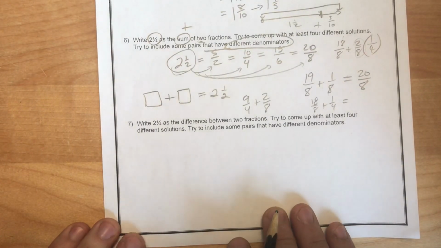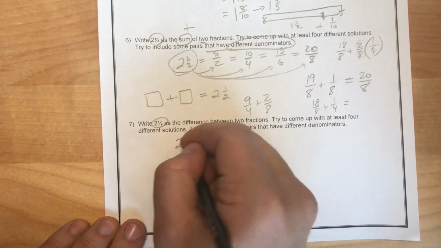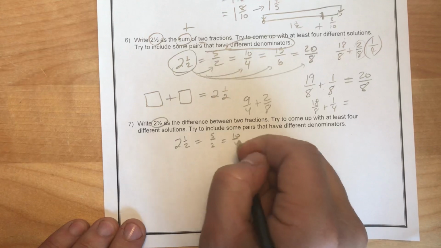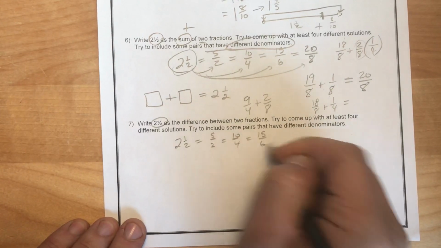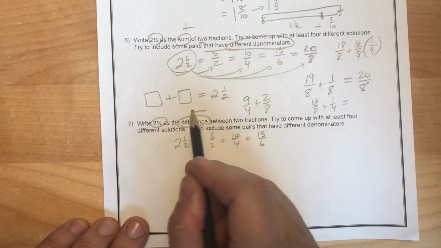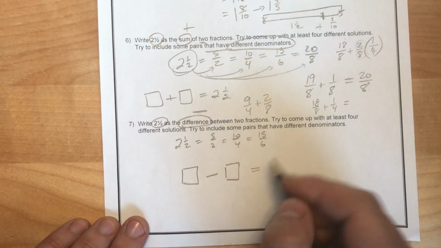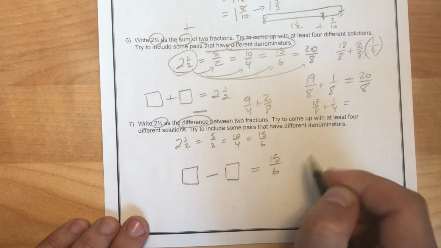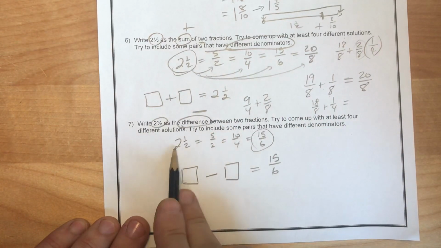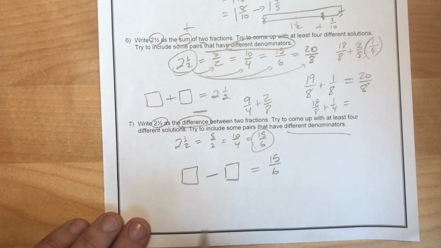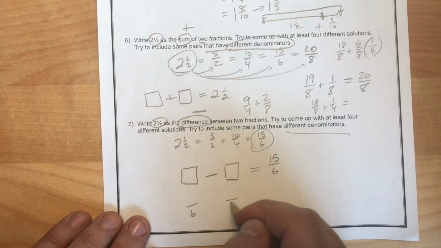And then for the last question, it's the same number. So 2.5 or 5 halves or 10 quarters. These are all equivalents, 15 sixths. But this time it's the difference, which is subtraction. So we want some number, subtract another number, equals, let's say 15 sixths. I'm going to take this one instead. Try to come up with some different denominators. Well, I'm going to start with just the same denominator for now. So I'm going to write them all over 6.